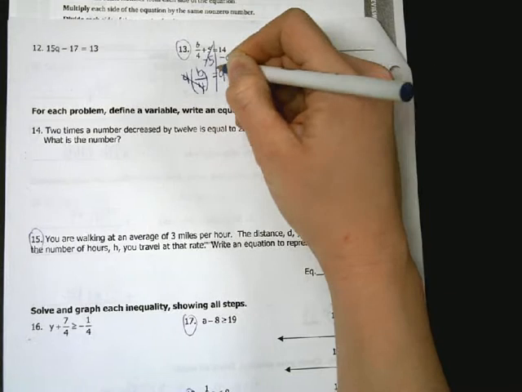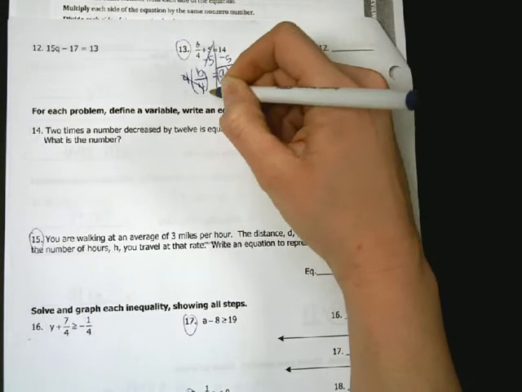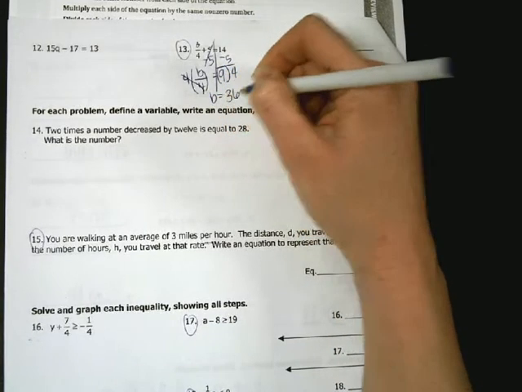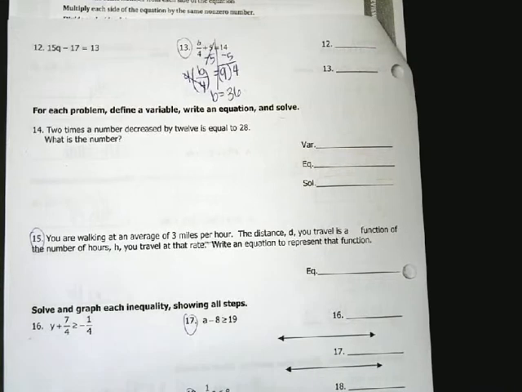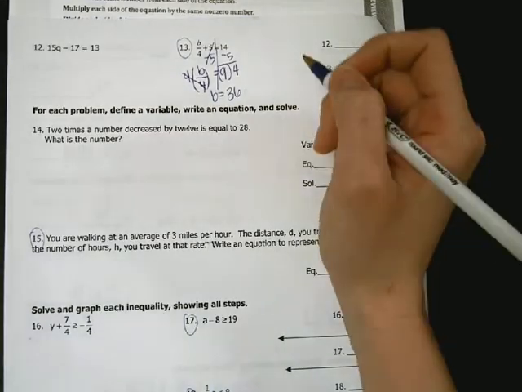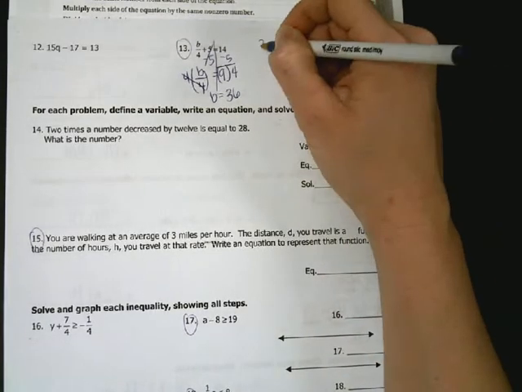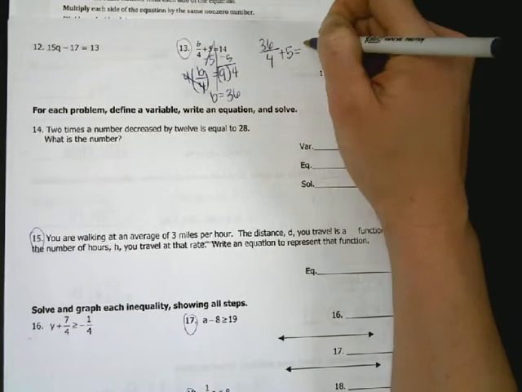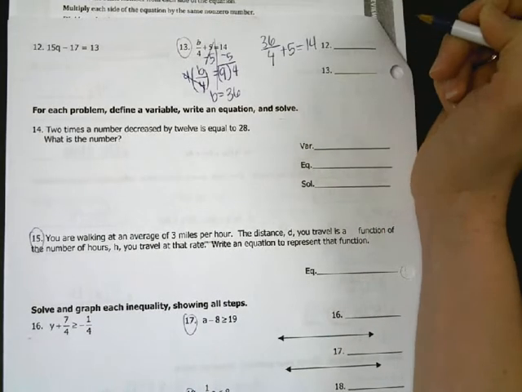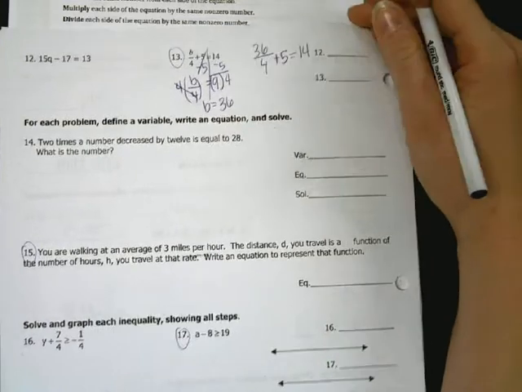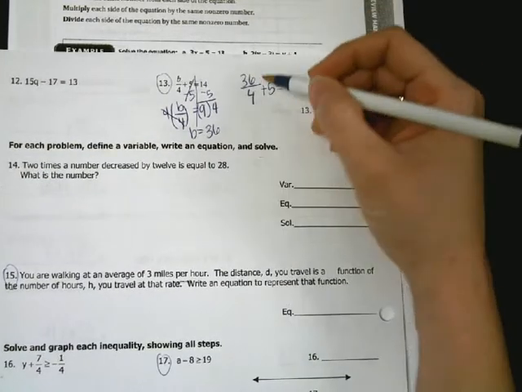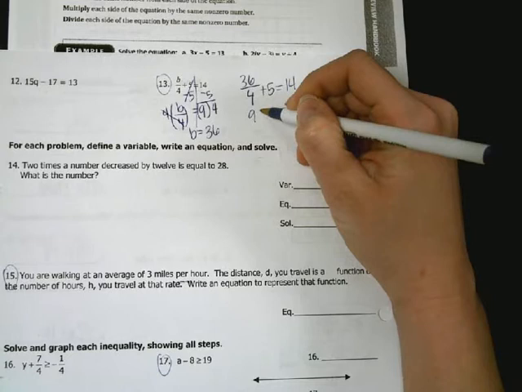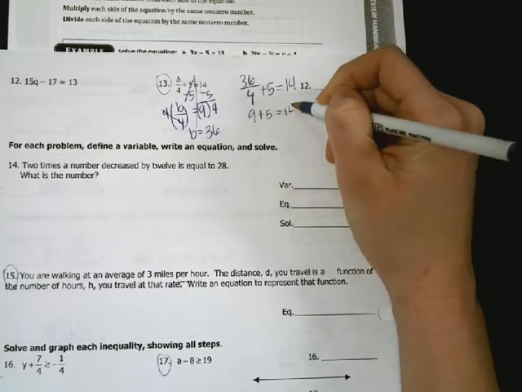So b equals 36. It wants us to check our work by going back and plugging in 36 divided by 4 plus 5 equals 14, and see if that comes out to be true. 36 divided by 4 is 9. 9 plus 5 is 14, so that is true. So I know I did it right.